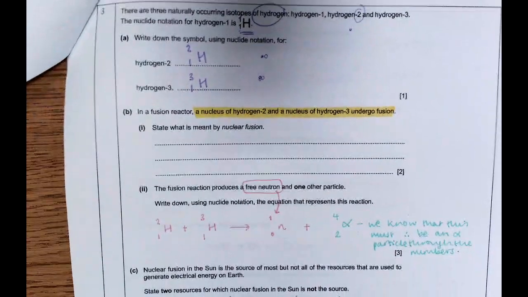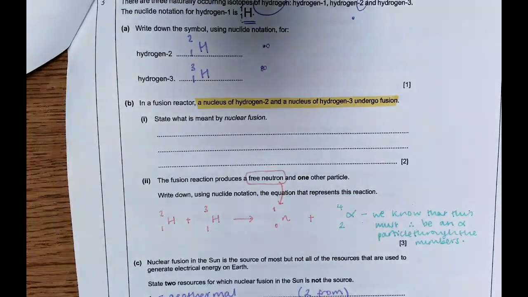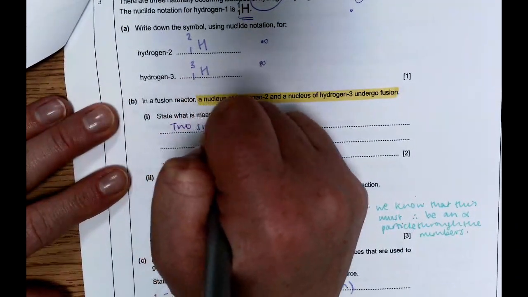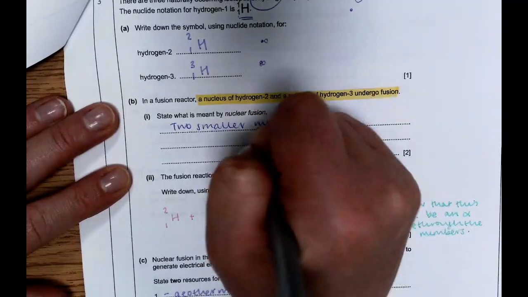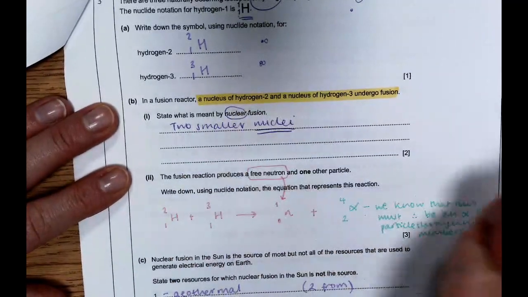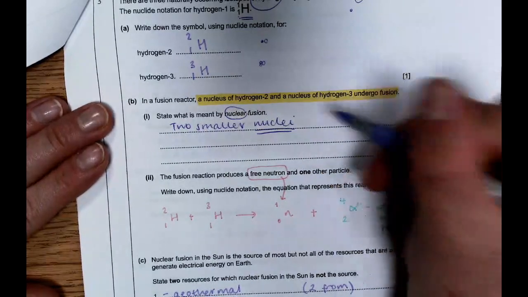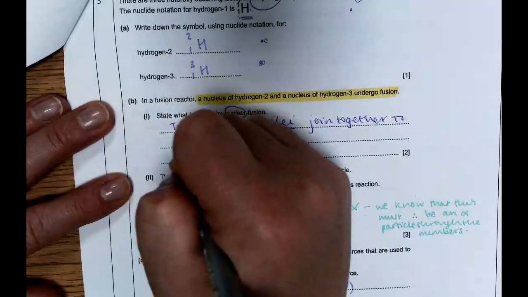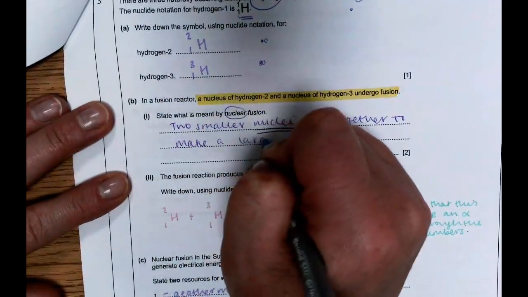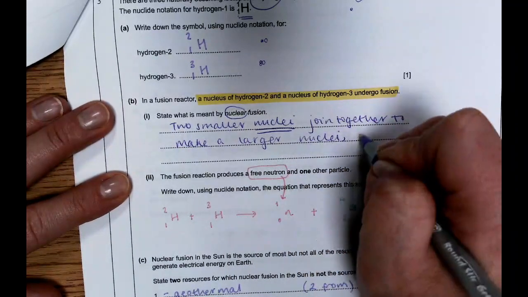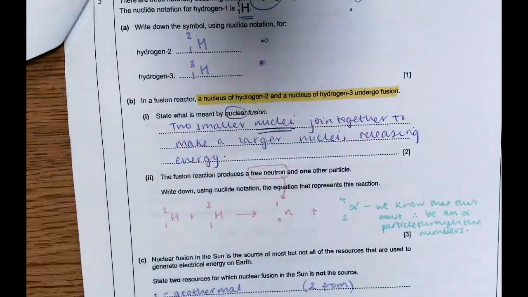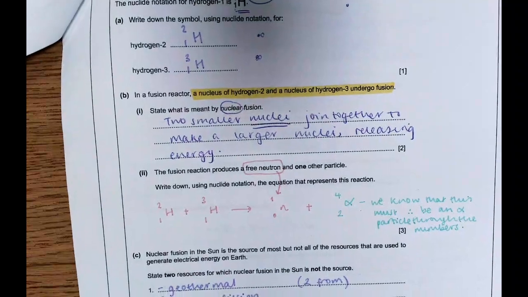Okay. In a fusion reactor, a nucleus of hydrogen 2 and a nucleus of hydrogen 3 undergo fusion. State what is meant by nuclear fusion. So this is where you need to say 2 smaller nuclei. Now this is important, nuclei, because it's asking about nuclear fusion rather than atomic fusion. 2 smaller nuclei joined together to make a larger nucleus, 1 mark, releasing energy, which is the 2nd mark, because the whole process releases energy. Okay, so 1 mark before the comma, 1 mark after.